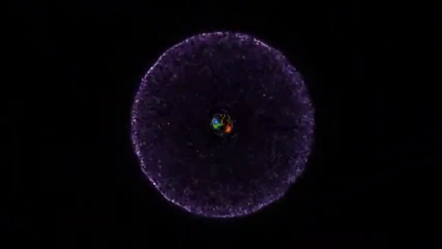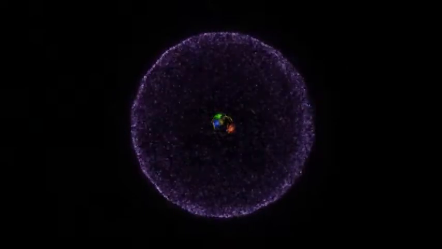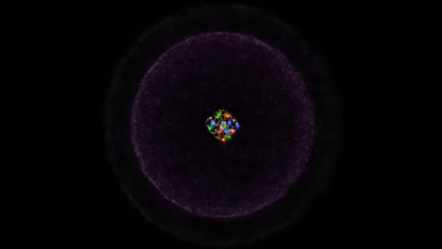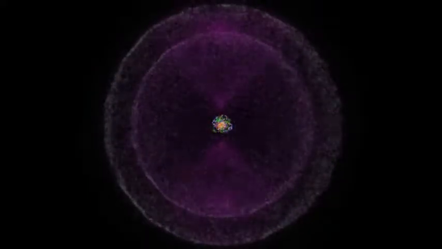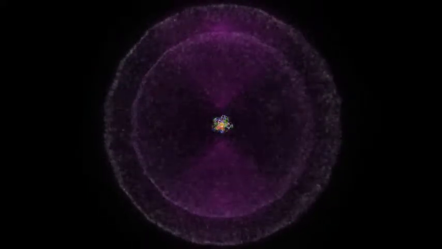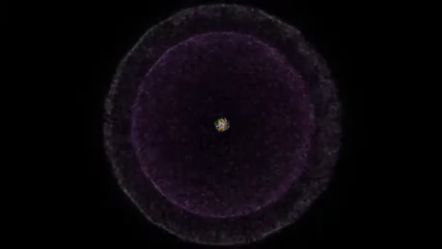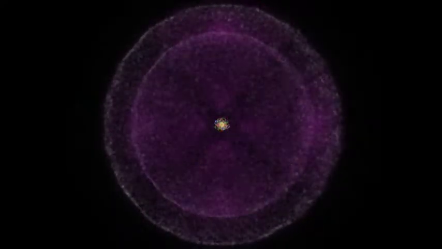So, hydrogen has one electron to go with its one proton. Helium, two electrons. Carbon has six. Oxygen, eight. Gold has seventy-nine. And uranium, ninety-two.